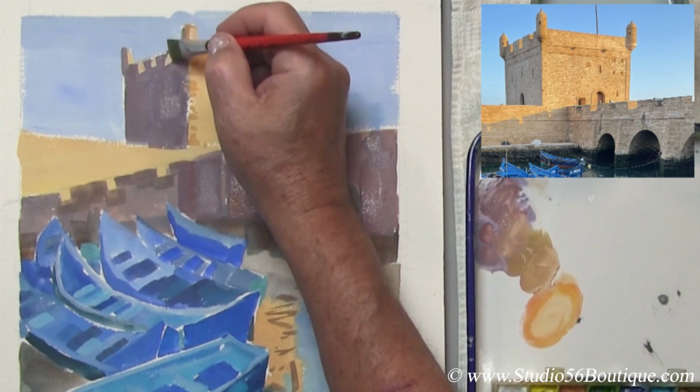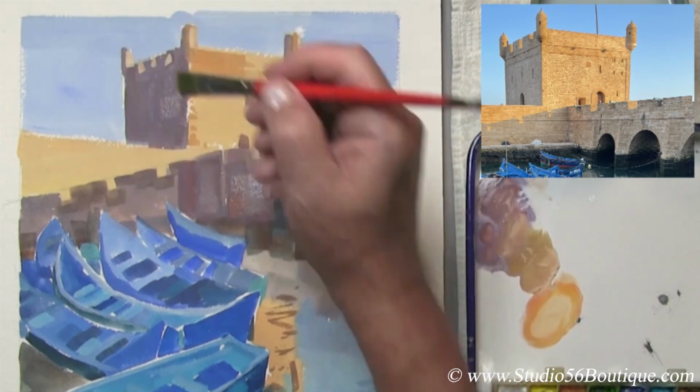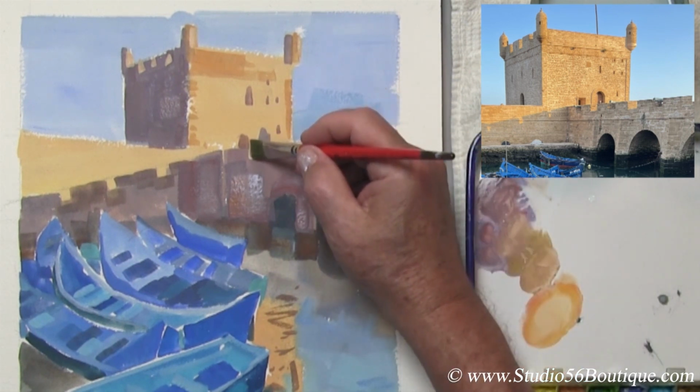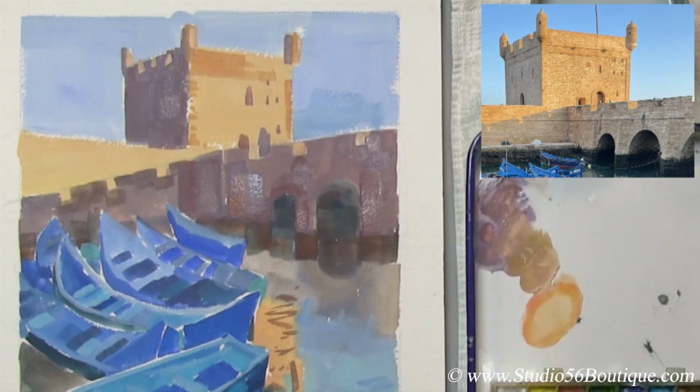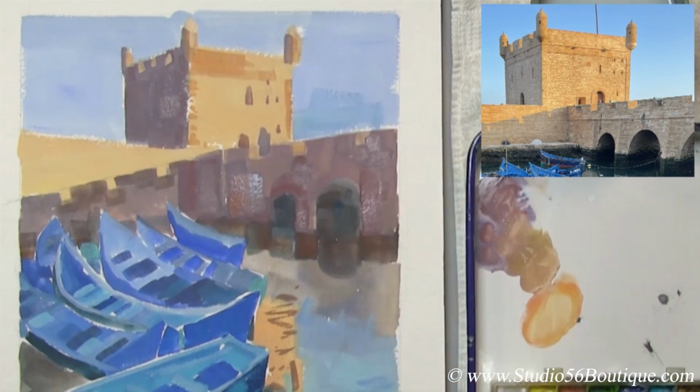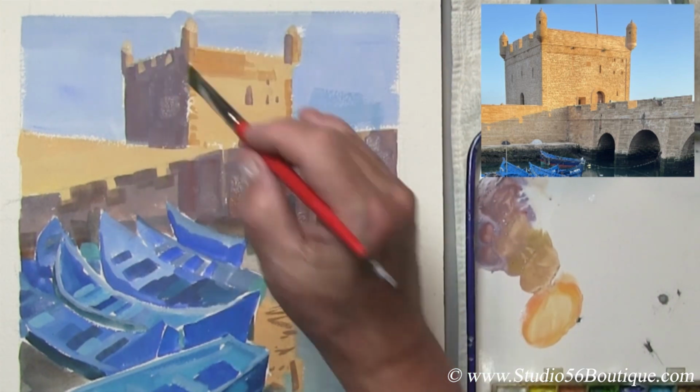So you see I'm using that flat brush there to cut in the ramparts, sort of break down those little areas where the cannons go through the bridge. But once again, now I'm moving from the dark back into the light and trying to get the composition cohesive. Sort of moving the lights into the darks and then the darks into the lights.